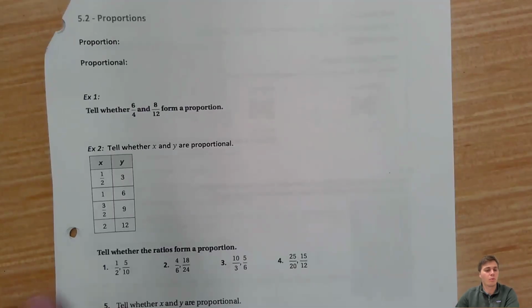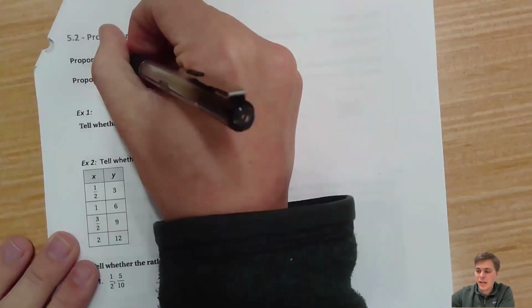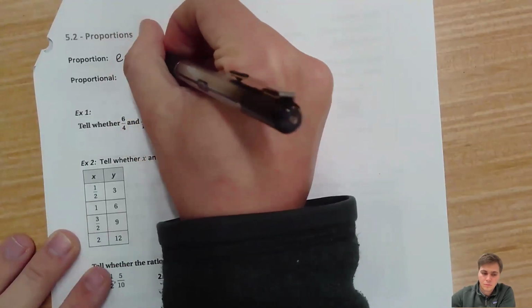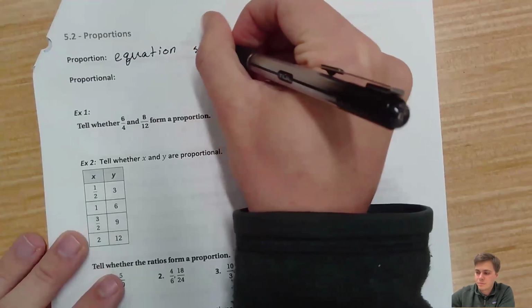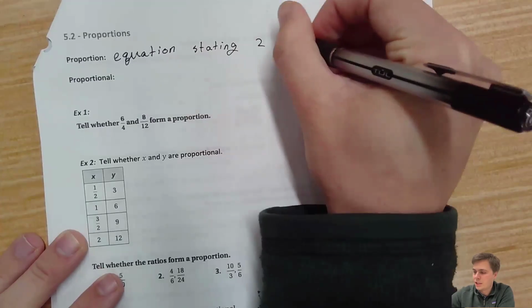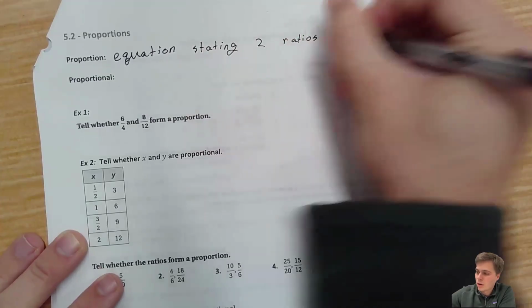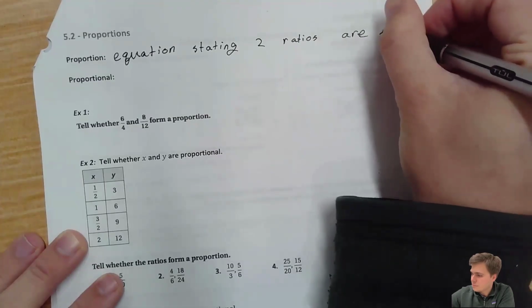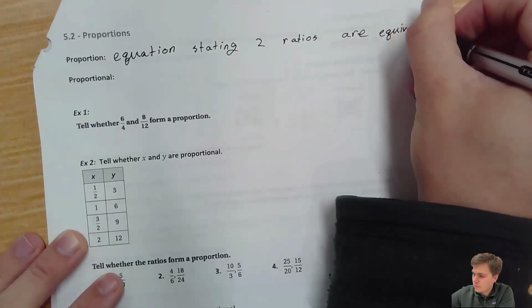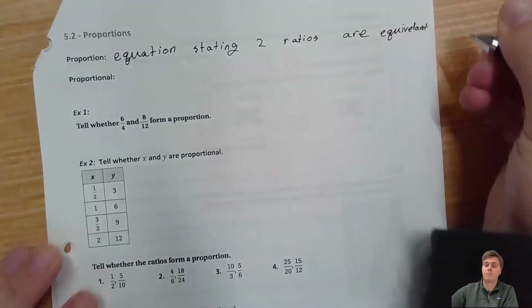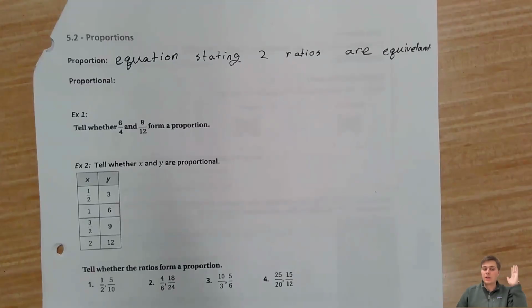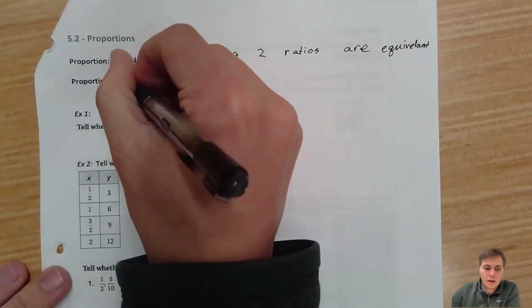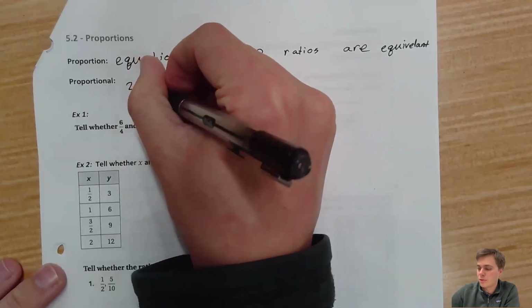I've used this term already before, but a proportion is going to be an equation. All right. So you can think equal sign stating two ratios are equivalent. Okay. And with that, to say something is proportional is similarly, they are two quantities that form a proportion.